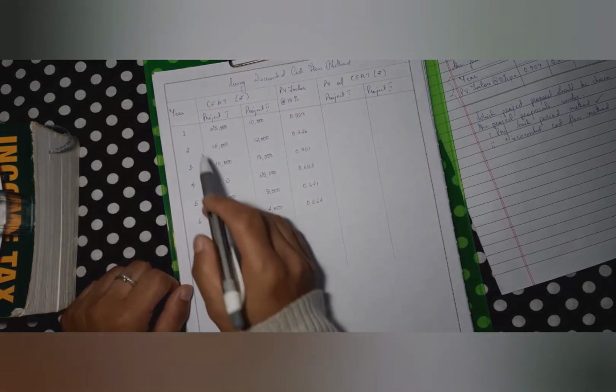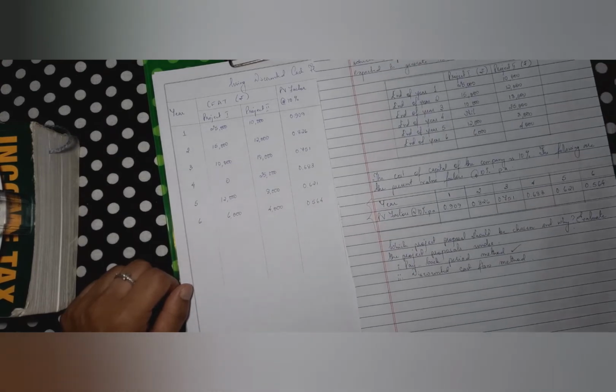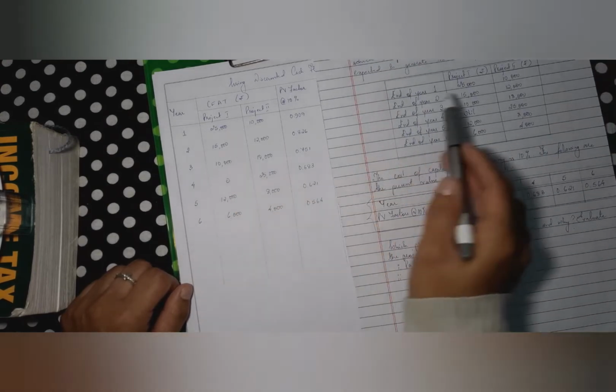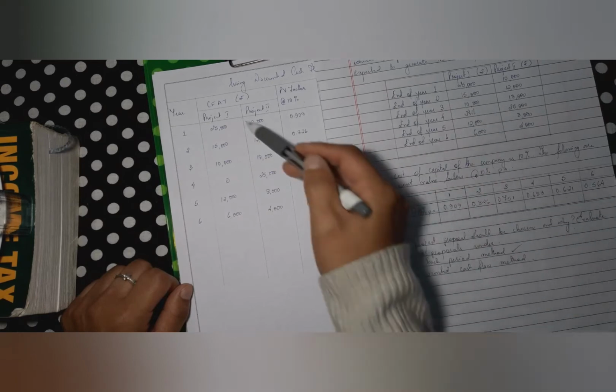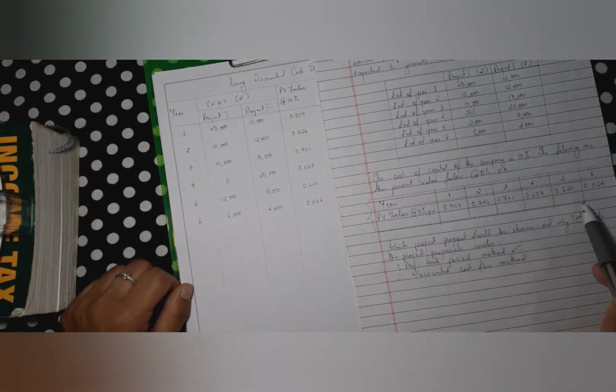Okay, so for the year, we have 6 years. I've already filled up those that are easily available from the question. They have given us the cash flows after tax, which I've recorded here. And you also have the present value factors, which have been given. We don't have to calculate them, so I've filled those up.